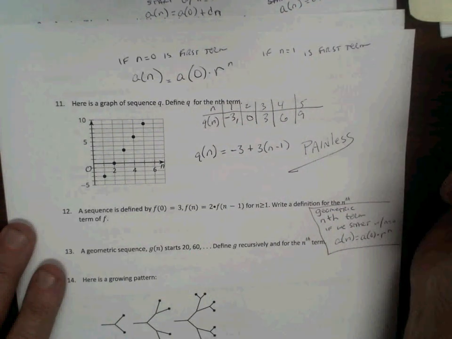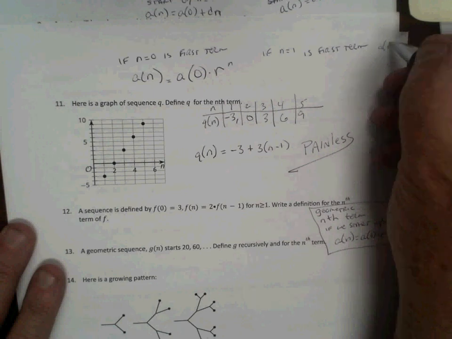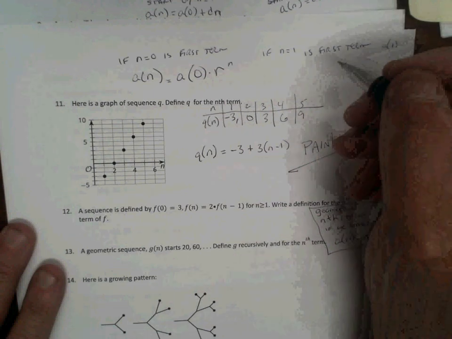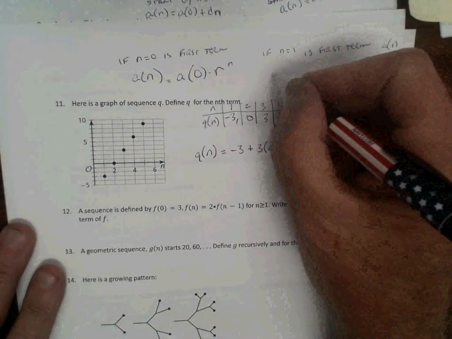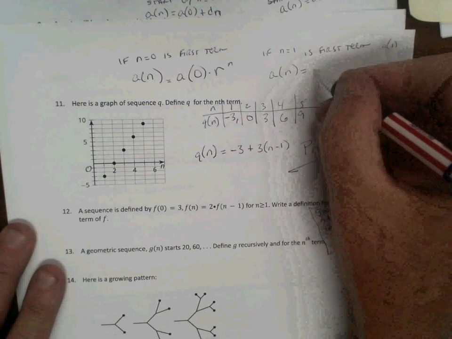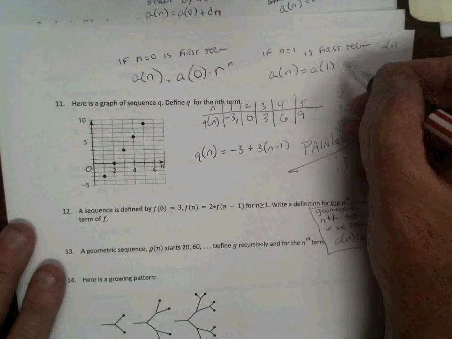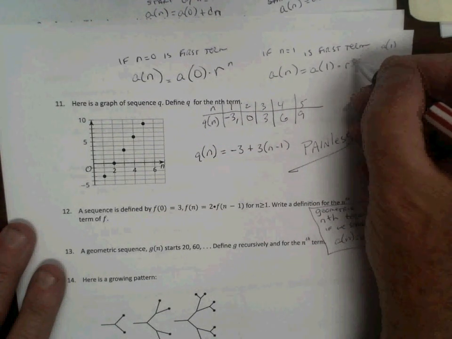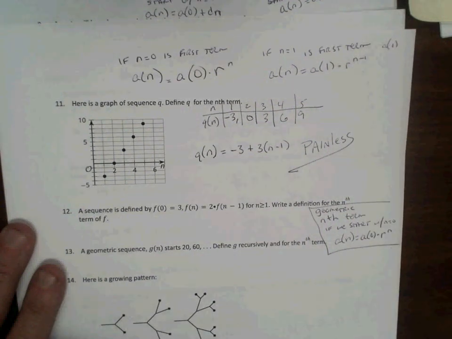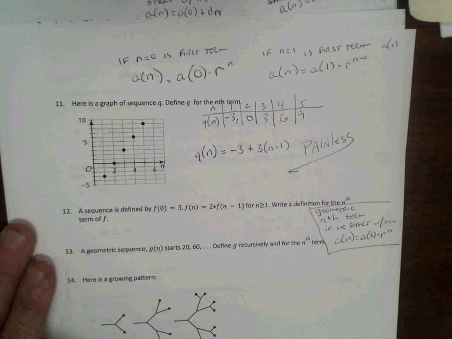This is what you're asking about, Houston. That means a of 1 is the first term, right? All right? Then we're going to do a of n equals a of 1, the first term, times the common ratio raised to the n minus 1. Yes, the r is the common ratio.